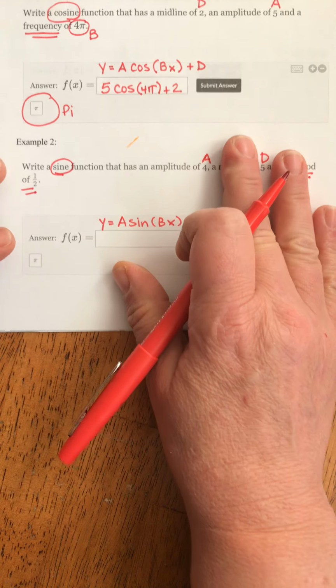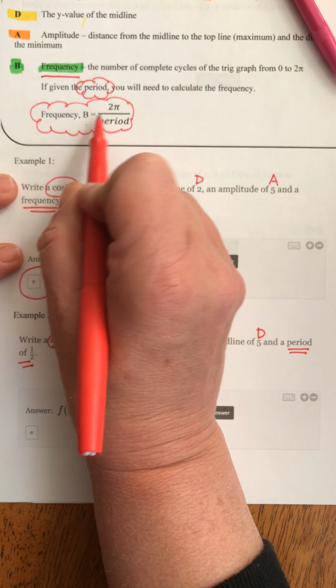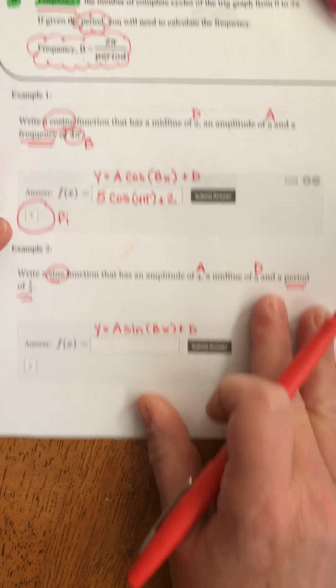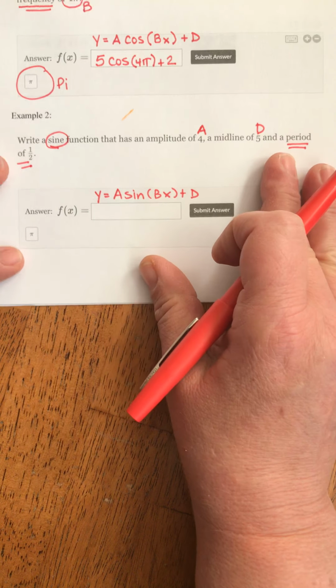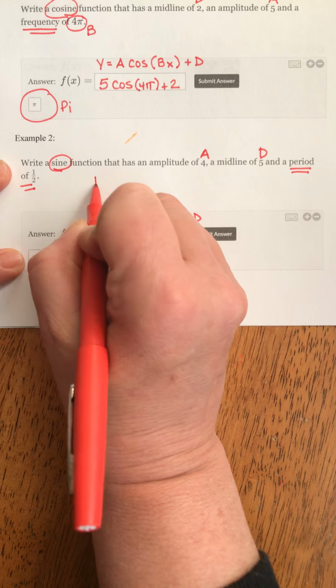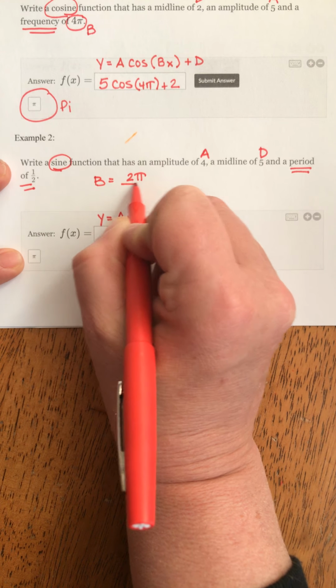When we get the period, let's go back up to their notes. We have to calculate the frequency or B value and do 2 pi divided by the period that they give you. So in order to calculate my B value here, B is 2 pi divided by whatever period they give me.